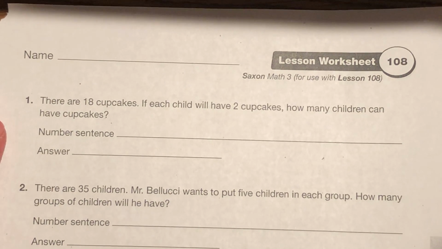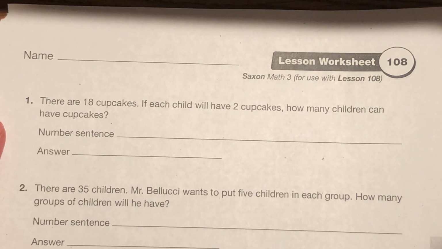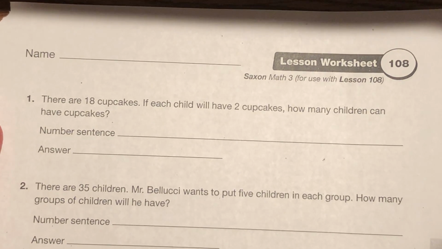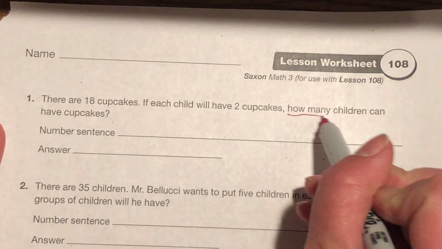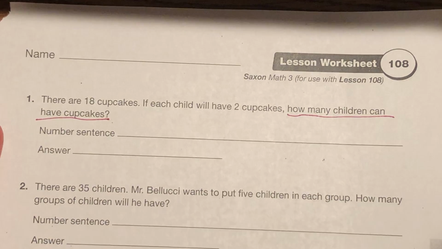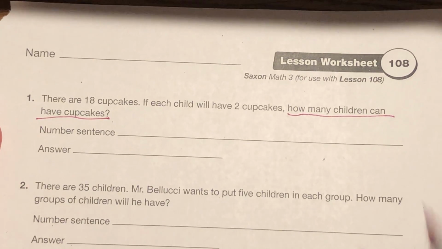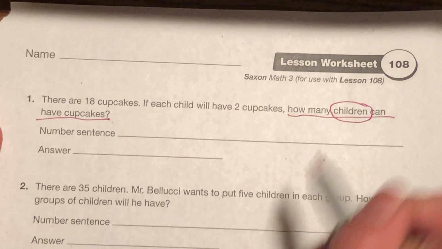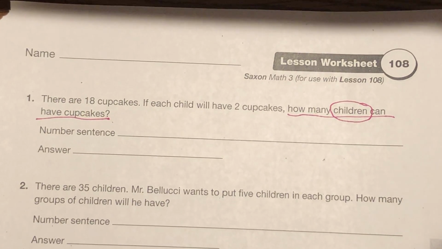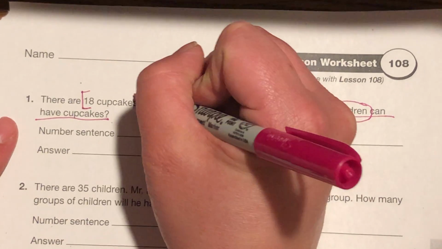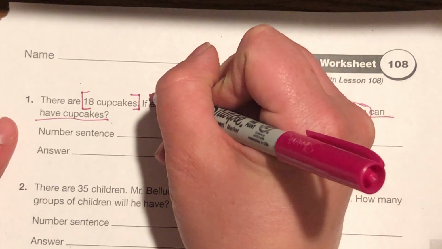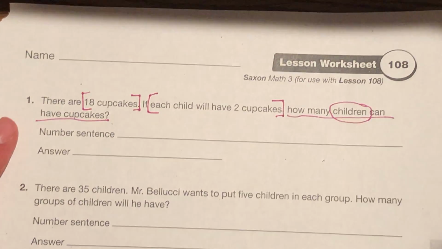All right, let's start with number 1. There are 18 cupcakes. If each child will have 2 cupcakes, how many children can have cupcakes? So first I want to underline that question that I need to answer. How many children can have cupcakes? And what am I answering in? It wants to know how many children. My answer needs to be in children, not in cupcakes. So now I'm going to bracket important information. It's important that there are 18 cupcakes, and it's important that each child will have 2 cupcakes.